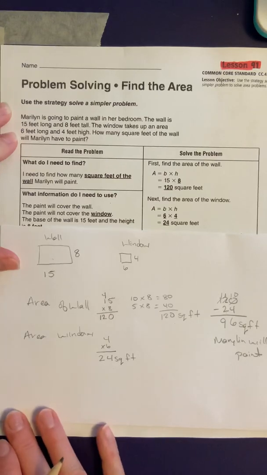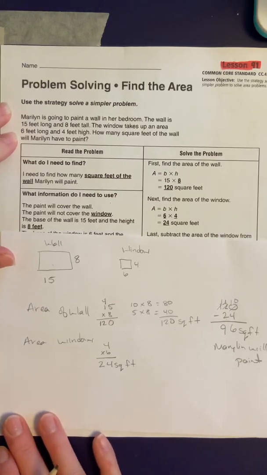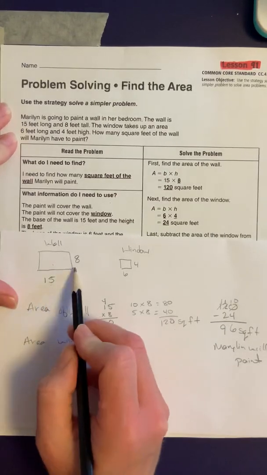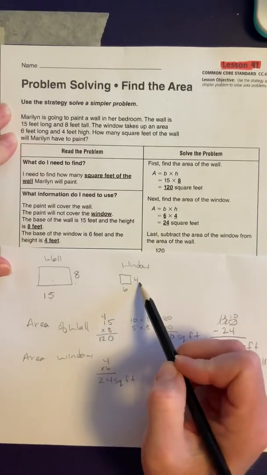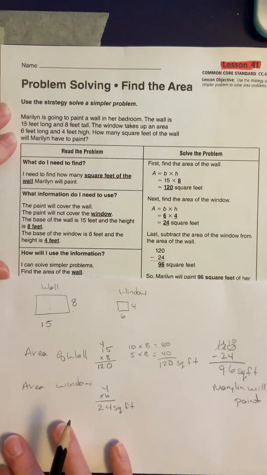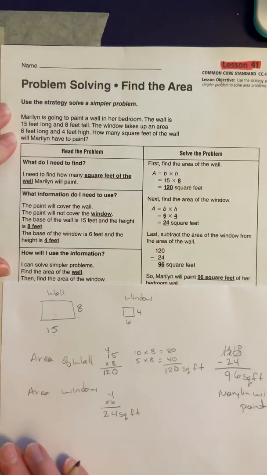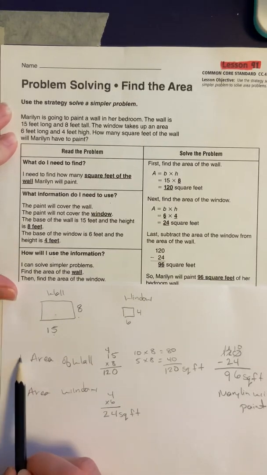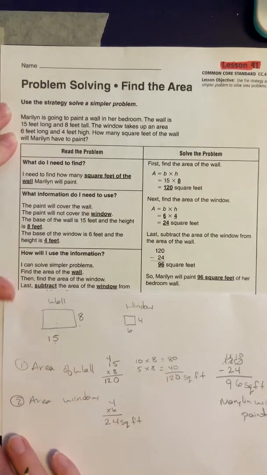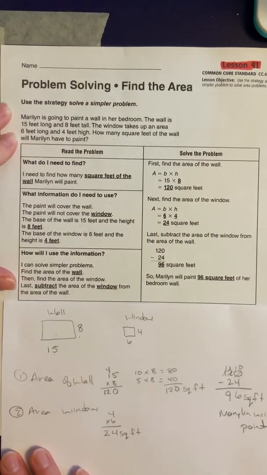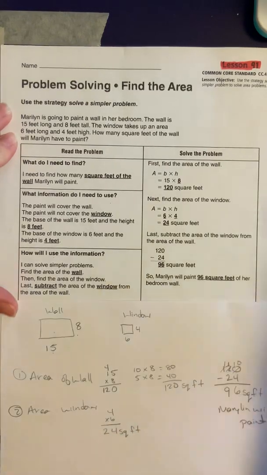We talked about this. The base of the wall is 15 feet and the height is 8 feet. We drew that here. The base of the window is 6 and the height is 4. How will I use the information? I can solve simpler problems. Find the area of the wall. We did this first. Then find the area of the window. We did that second. Subtract the area of the window from the area of the wall.